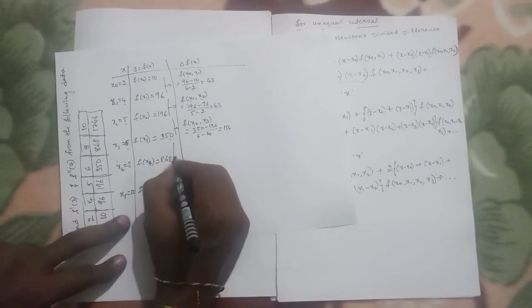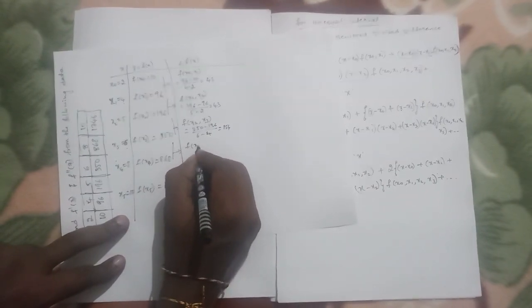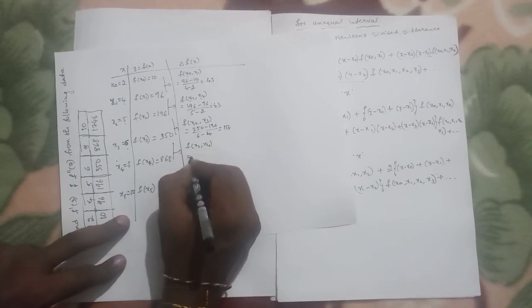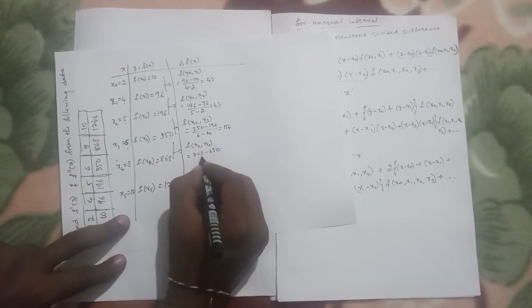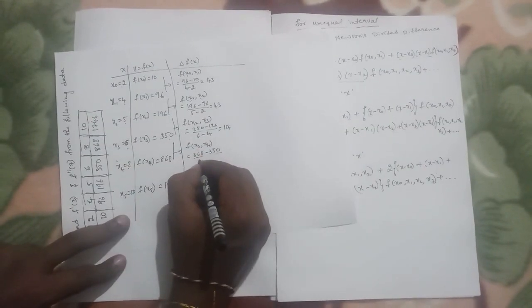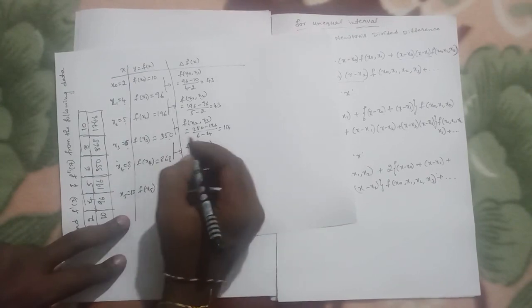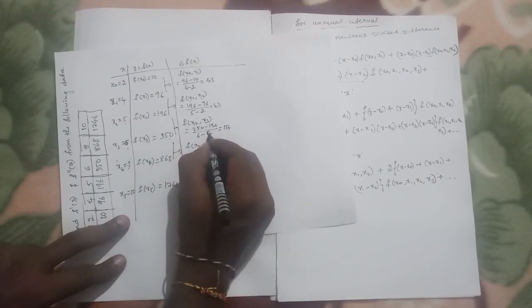And f of x3 comma x4, so 868 minus 350 divided by x4 minus x3, 8 minus 6, oh sorry, this one is 5.